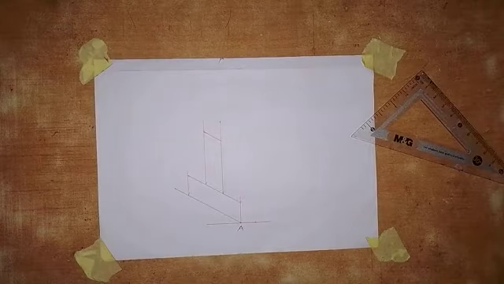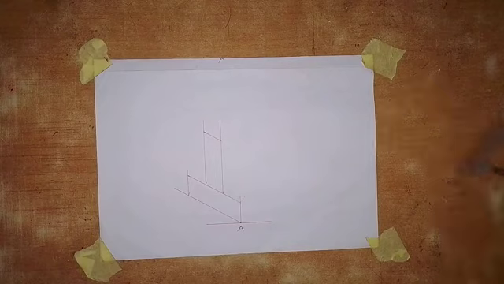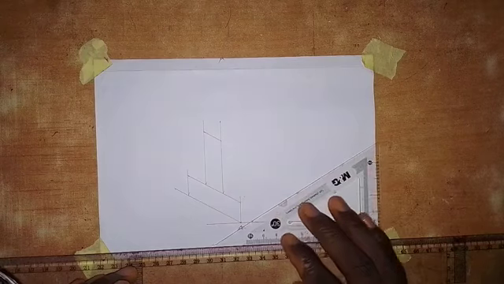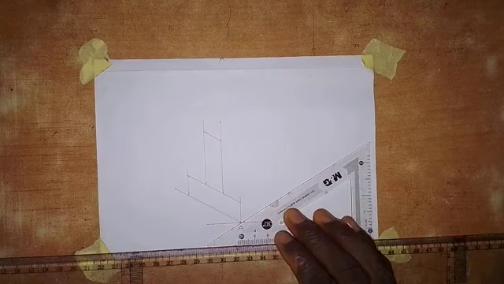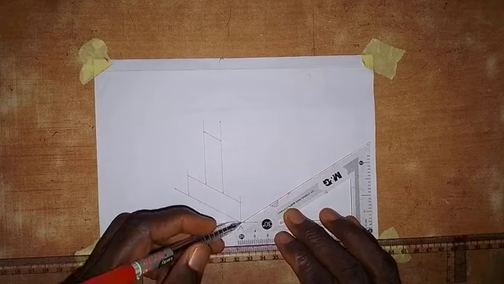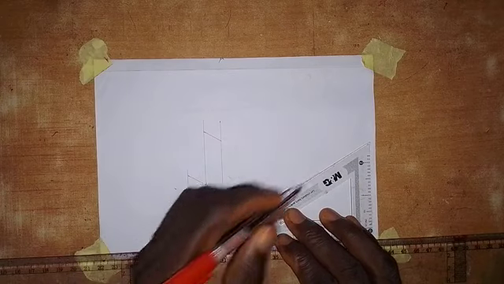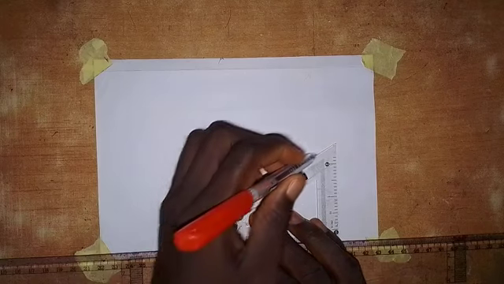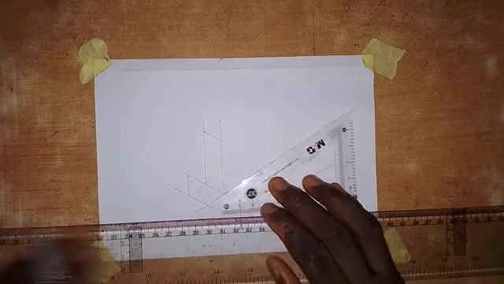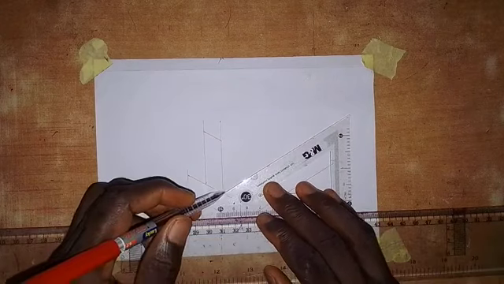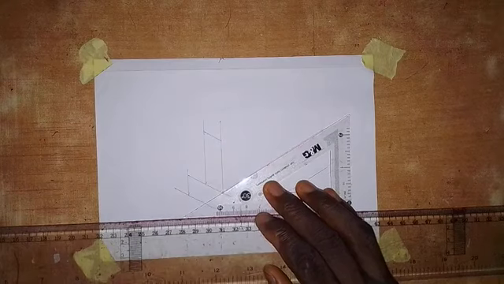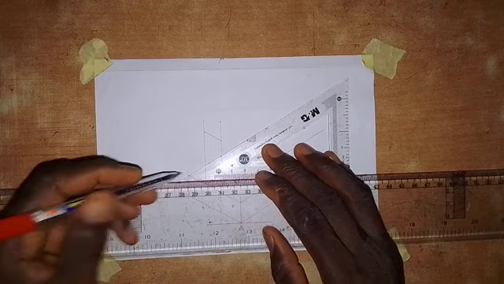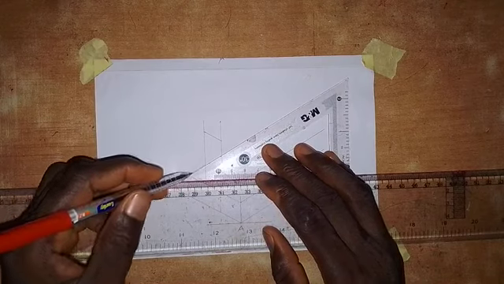Now the next thing that we are going to do to make it a solid object as an isometric block is that we come to this point here. Draw a line in this direction with the 30 degrees set square. Then come to this point, draw a line in this direction with the 30 degrees set square. You come to this point, you draw a line in this direction, then come to this point here, to this point on this side, draw a line. You touch this one, okay?